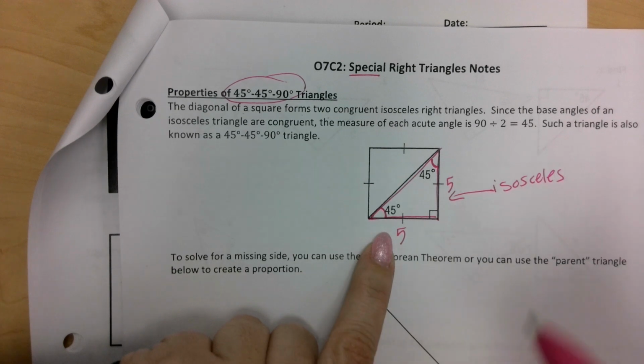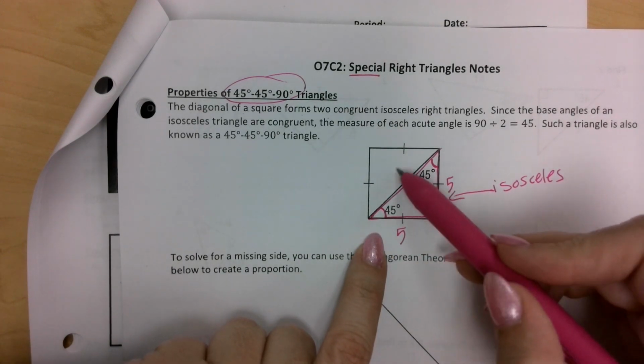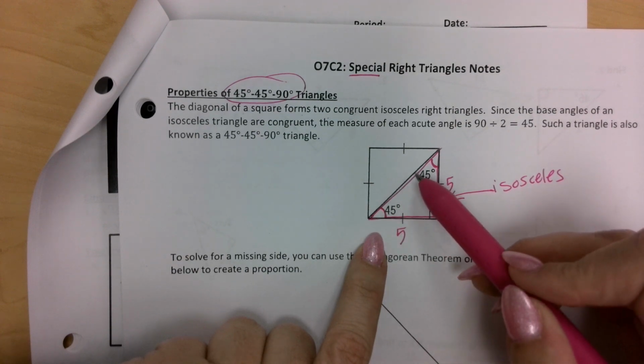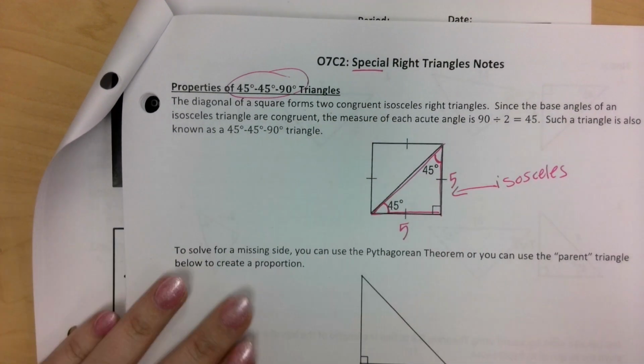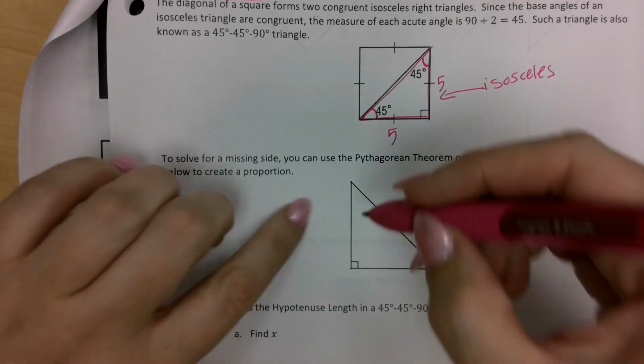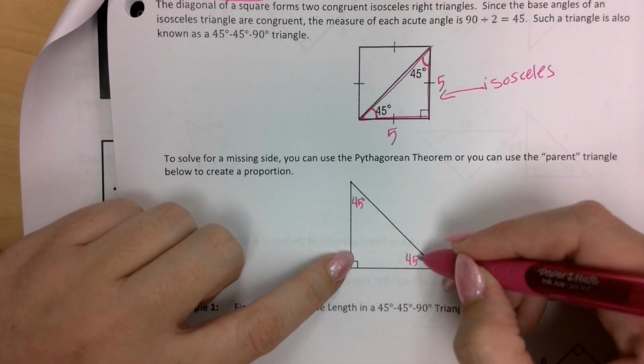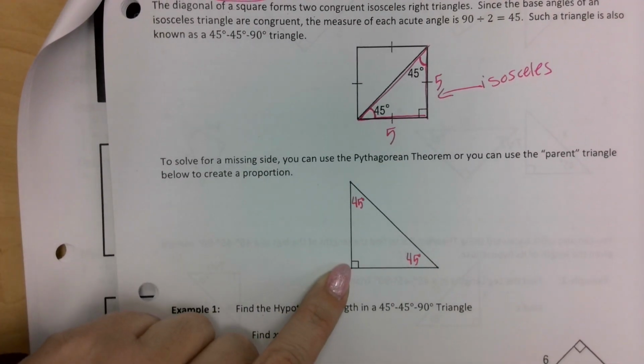Okay, and then technically we could use the Pythagorean theorem to find this third missing side. However, there are some nice rules that we can use when we're solving 45-45-90 triangles. If we have 2 45-degree angles and a 90-degree angle, this is one of our special right triangles.